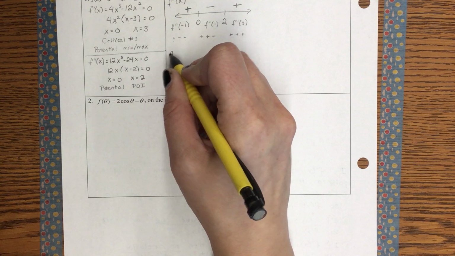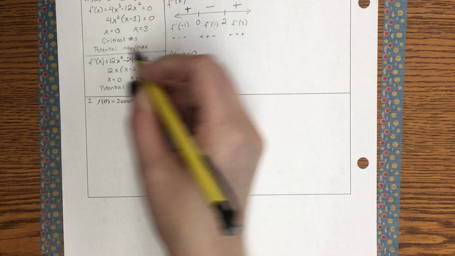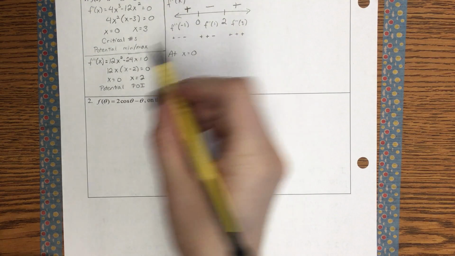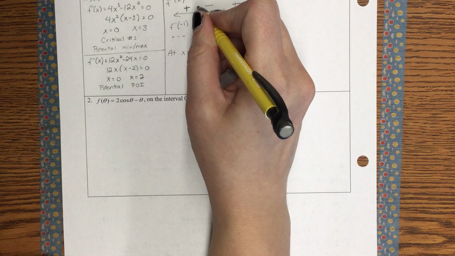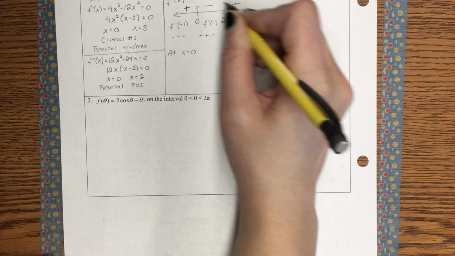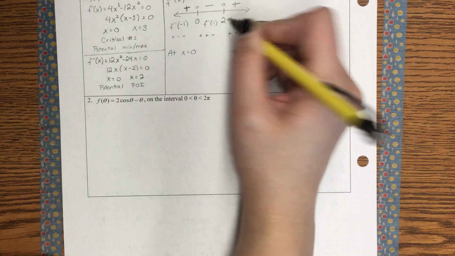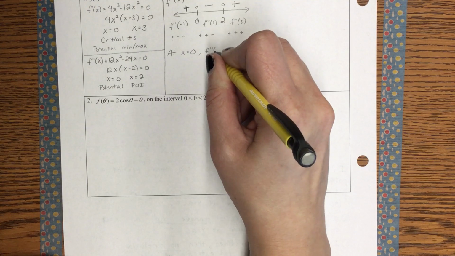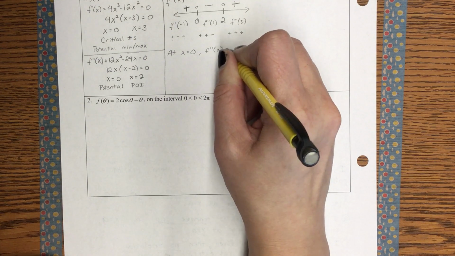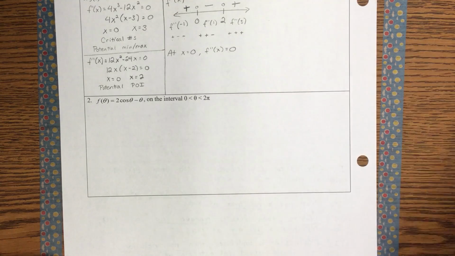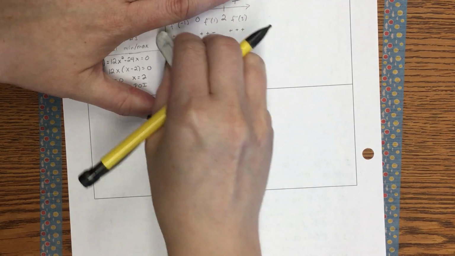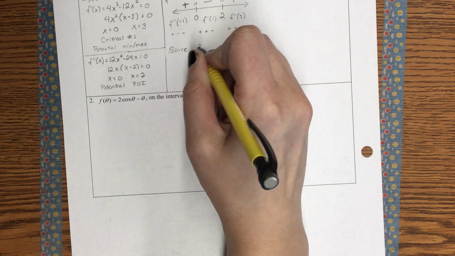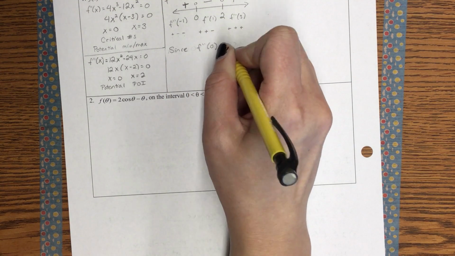So at x equals 0, which is our first critical number, well, our second derivative equals 0. Our second derivative also equals 0 when x equals 2. So at x equals 0, f double prime of 0 equals 0, right?